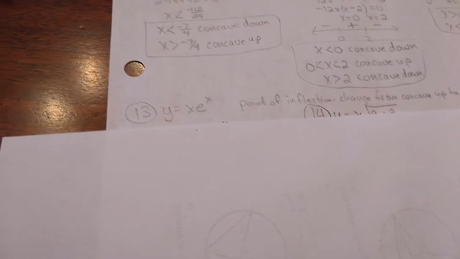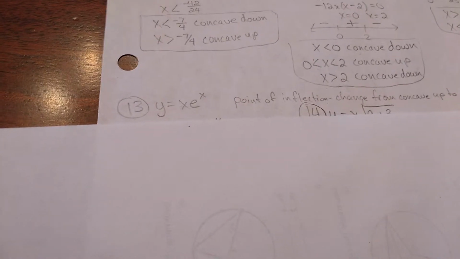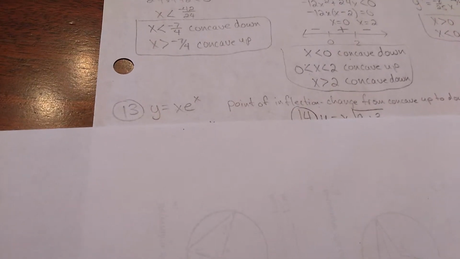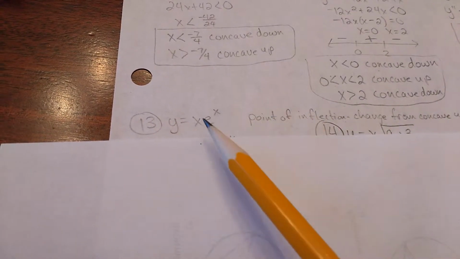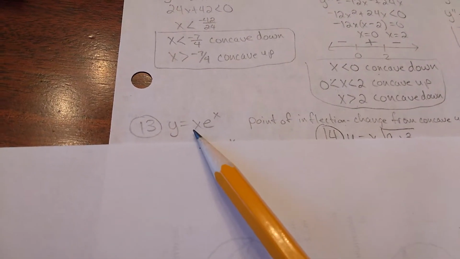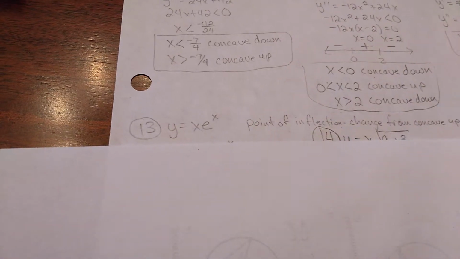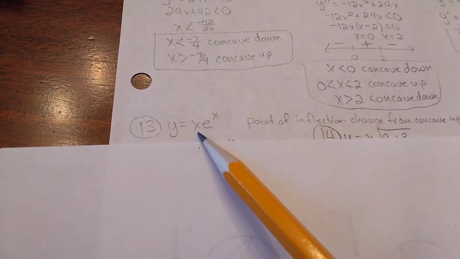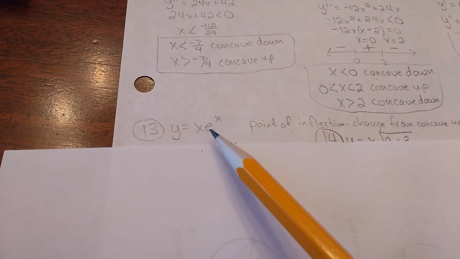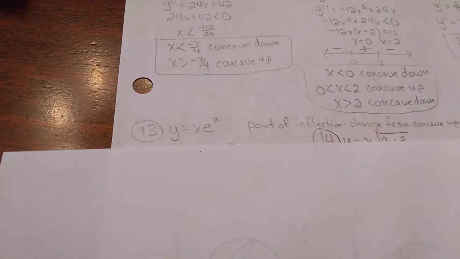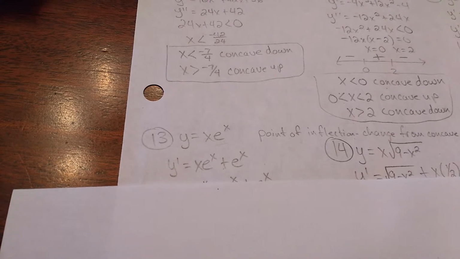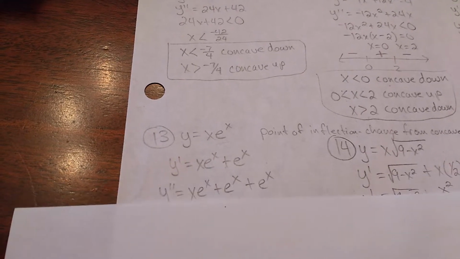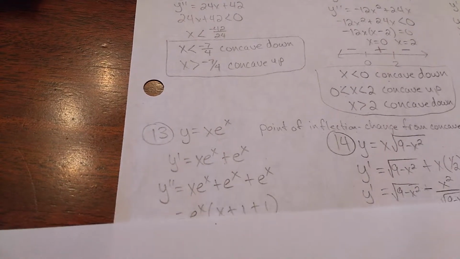For 13, 14, and 15, you're supposed to find the points of inflection, so you have to find the second derivative. For that second derivative, don't forget the product rule: first one times the derivative of the second plus second one times the derivative of the first. So your first derivative should look like that. And then the second derivative, you do it again, and you should get that.